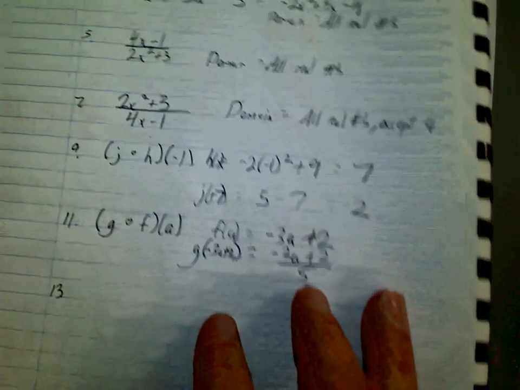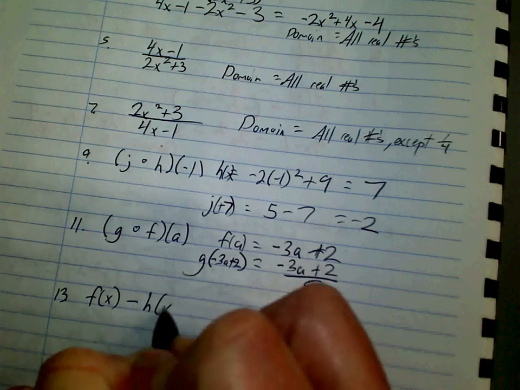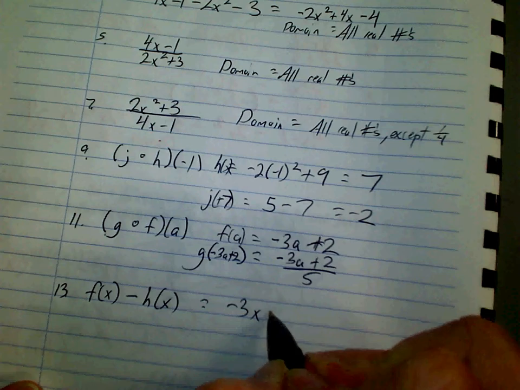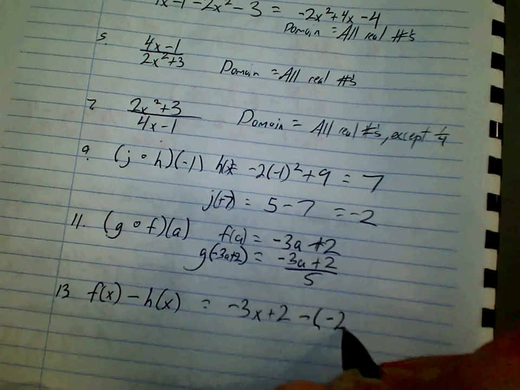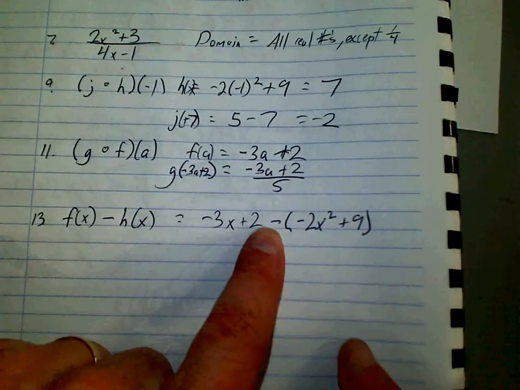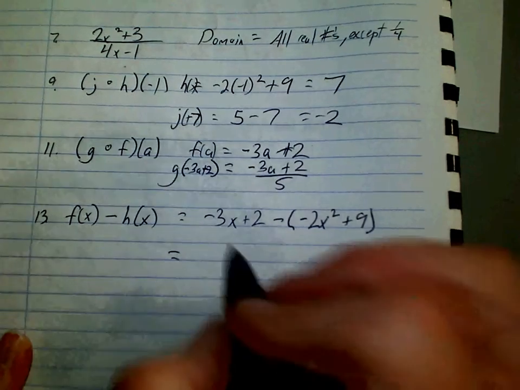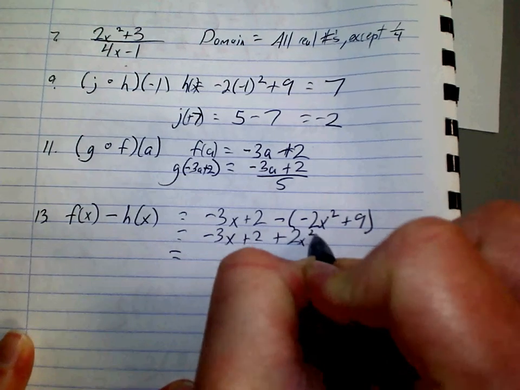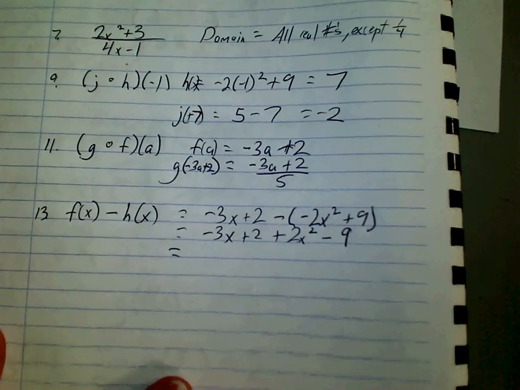13 is another subtraction. Take f of x minus h of x. So f, negative 3x plus 2 minus all of h, and where is h? H is negative 2x squared plus 9. So again, I like to use my parentheses on that second one so I don't forget to distribute. And let's see, that'd be negative 3x plus 2 plus 2x squared, because negative negative, minus 9. Am I right? Am I making a mistake? Anybody catch me? Is that what y'all had?